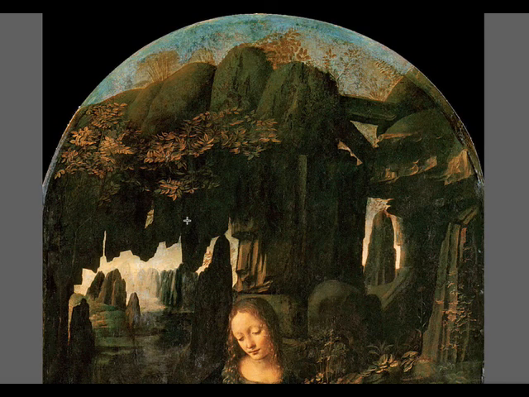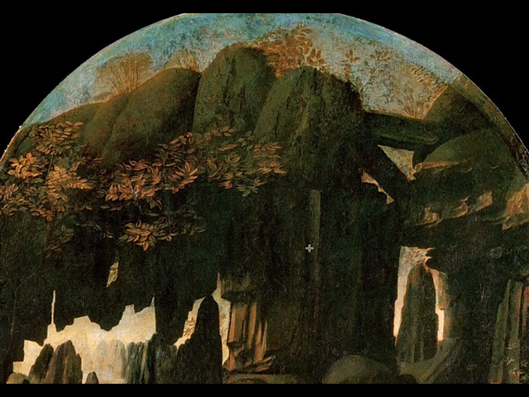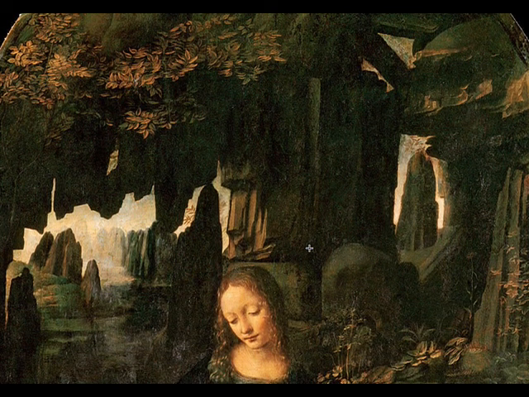Here's a closer-up picture of the world that he created in the background. It's all mysterious, with lots of plants and rocks and things that don't seem to have any kind of explanation or rationale to them. I imagine that he had one, but it just looks mysterious.